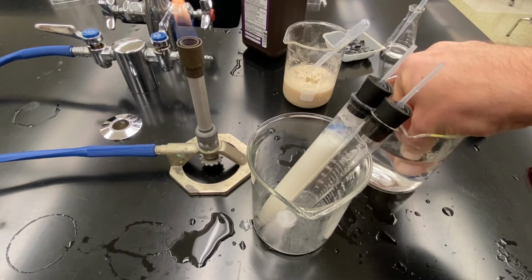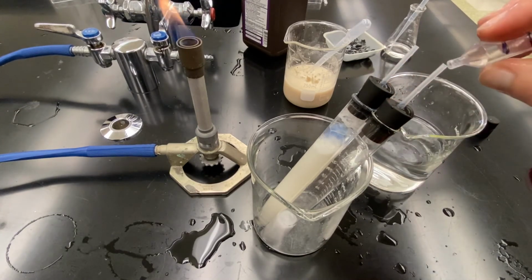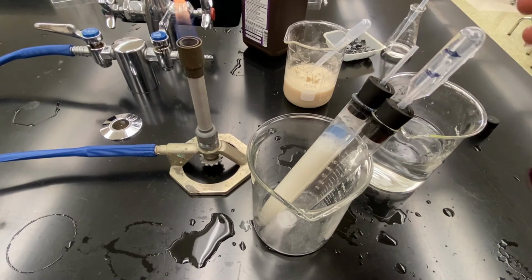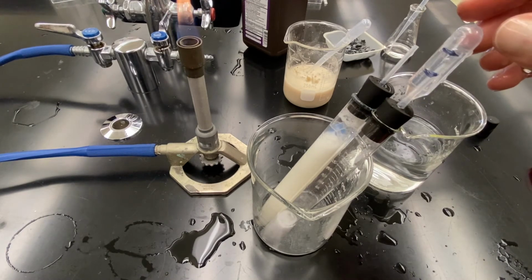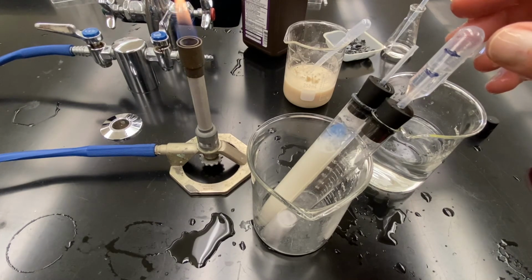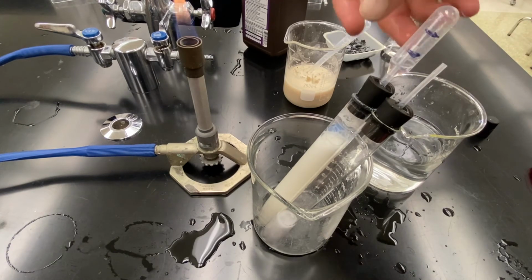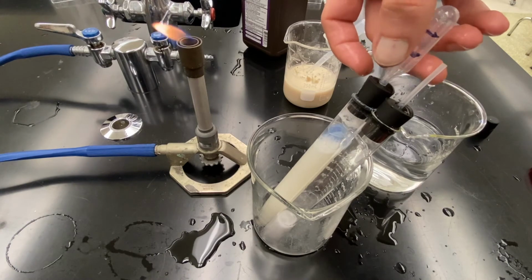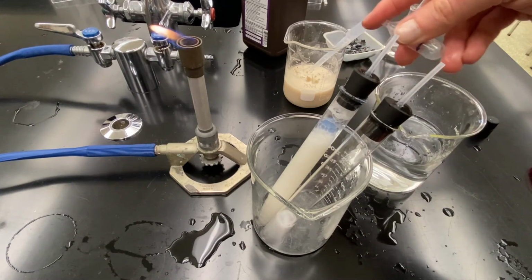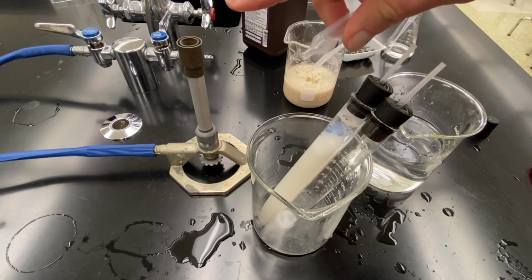Fill it up with water one last time to get my last ratio. This time I'm going to test 2 parts hydrogen, or 2 parts gas A, and 1 part gas B, which is oxygen. So it's filling up. I want 2 parts gas A to 1 part gas B. As soon as it fills up, pull it off. All right, and I'm going to test this one. And that one was a loud pop. It even extinguished my flame.